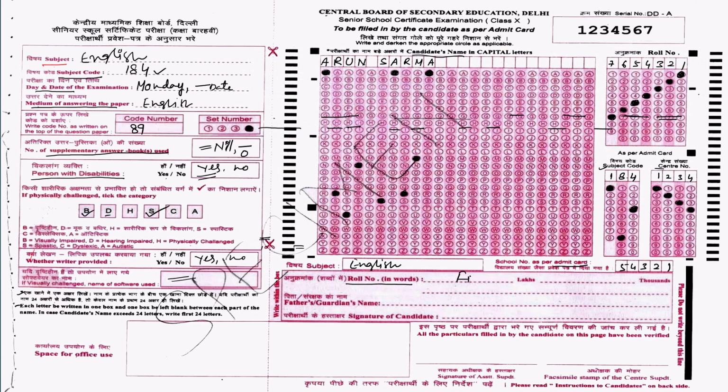Suppose it is 5 lakhs, then suppose 7,000, then suppose 600, and suppose 25.